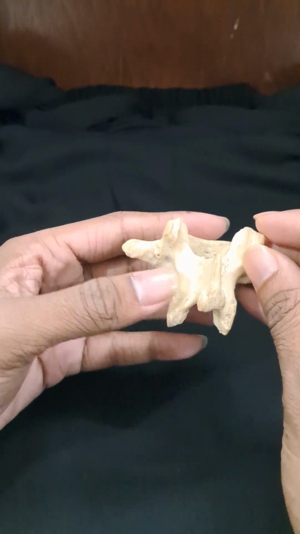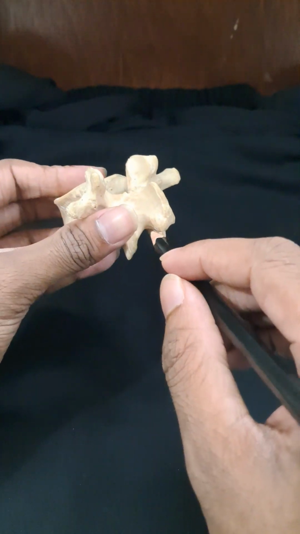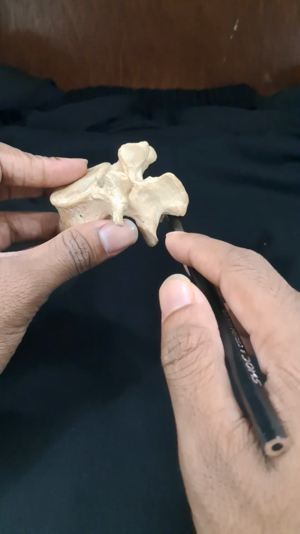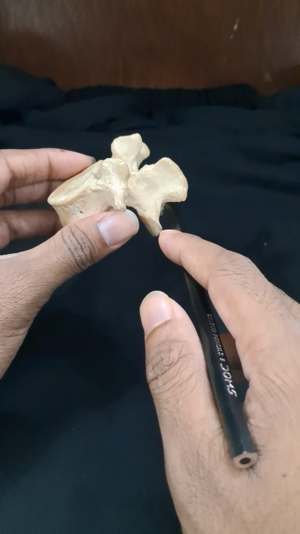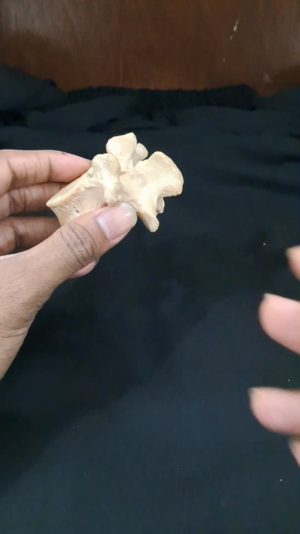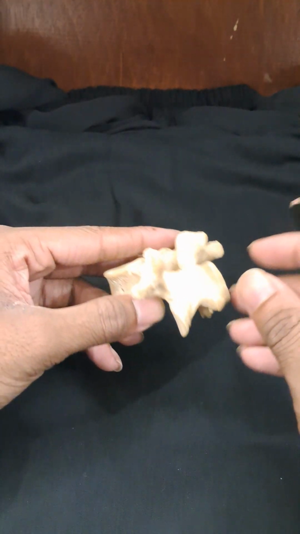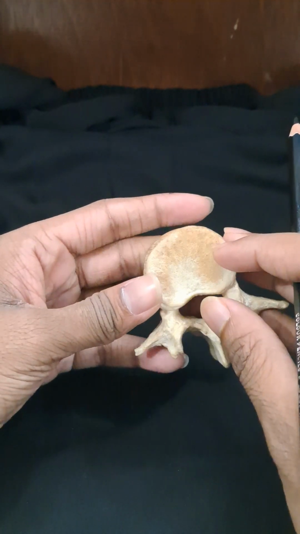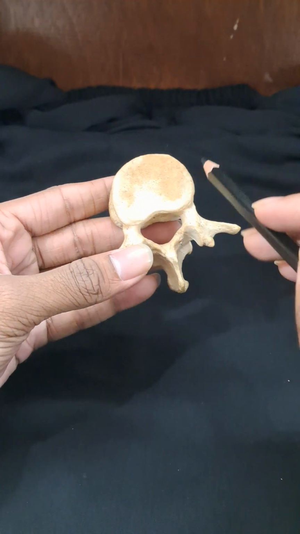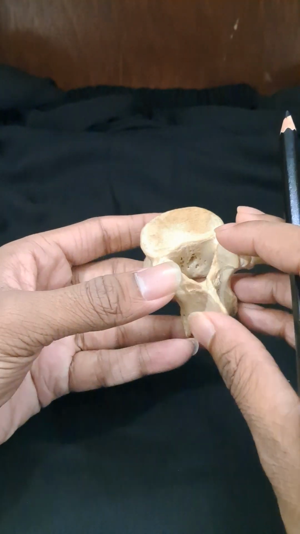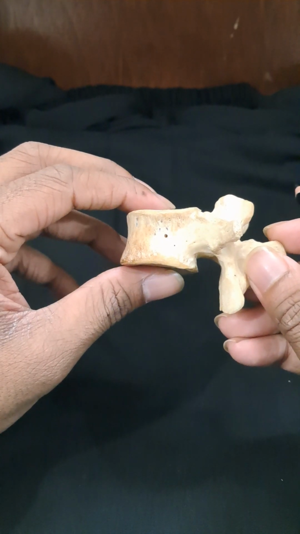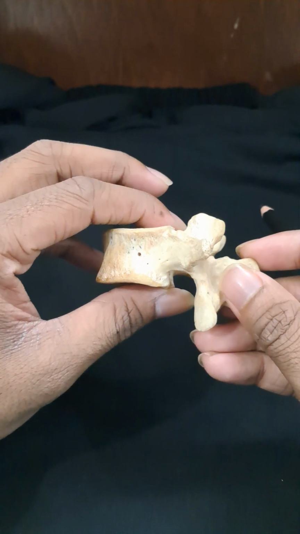Because of the lumbosacral angle, there is a small gap between lumbar 4, lumbar 5 and sacral 1. In lumbar 5, the spine is very small and the body is largest, and the height of the anterior surface is more than the posterior surface.